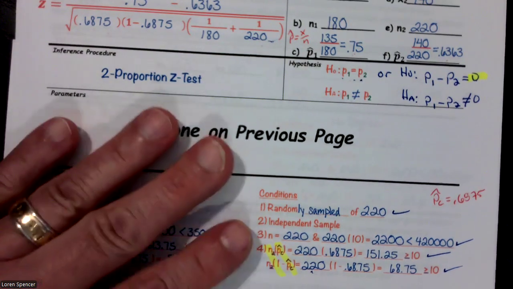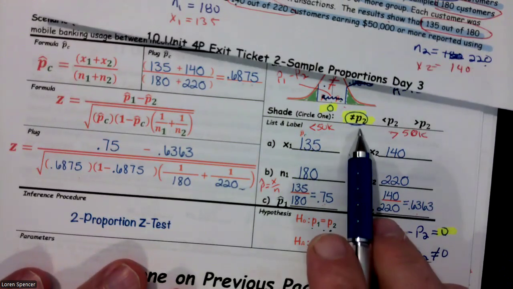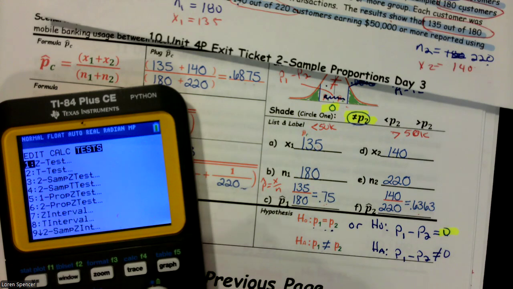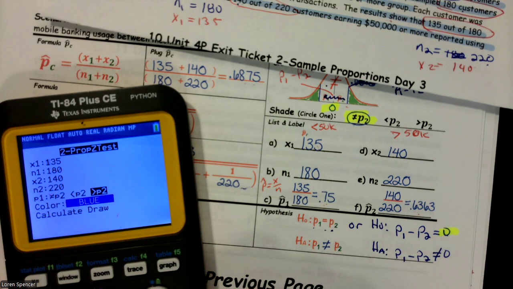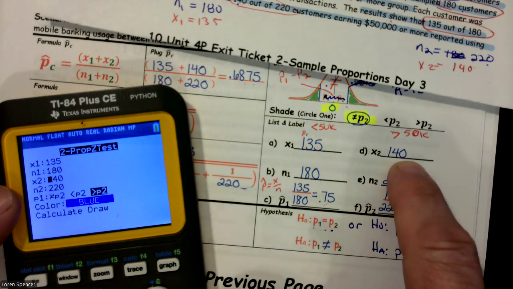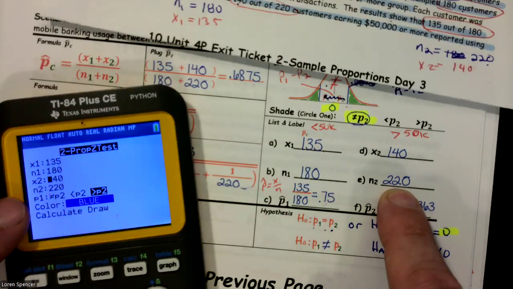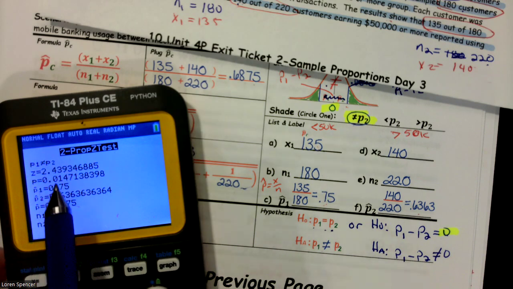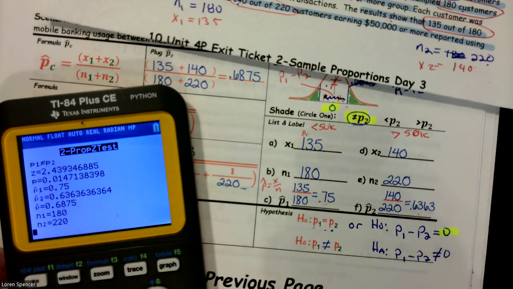Okay, so this was a 2 proportion. And remember, we said it was a not equal. So let's go ahead and put our data into our calculator. So stat test, we drop down to 2 proportion z test, which is number 6. And we have 135 and 180, 140 for our x2, 220 for our sample size 2. We need a not equal. And we have 2.439. Now, we have to be really careful with this.